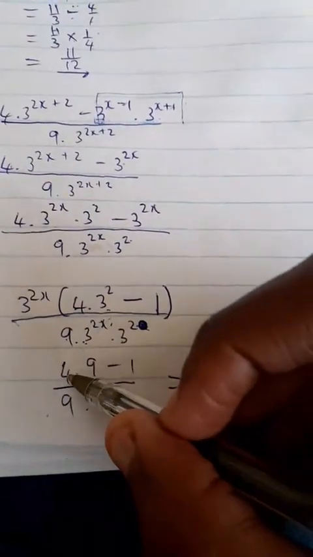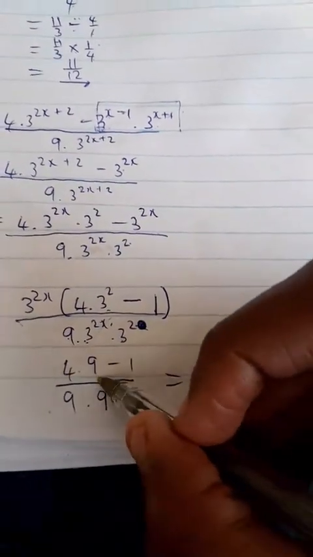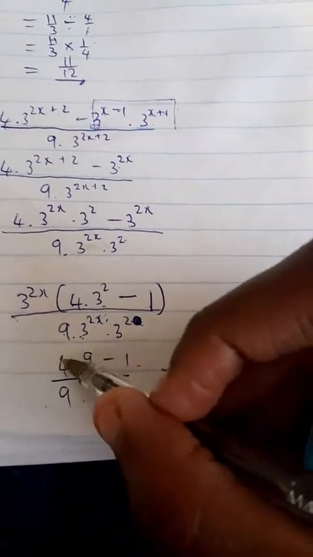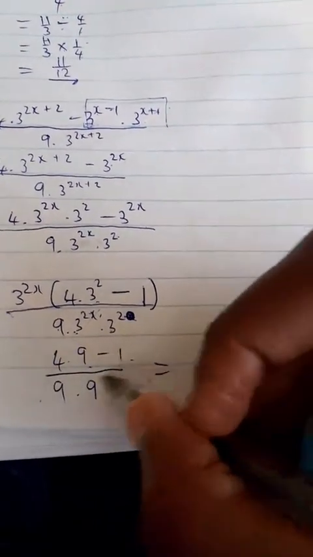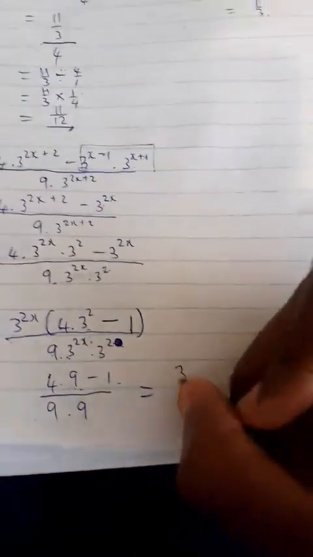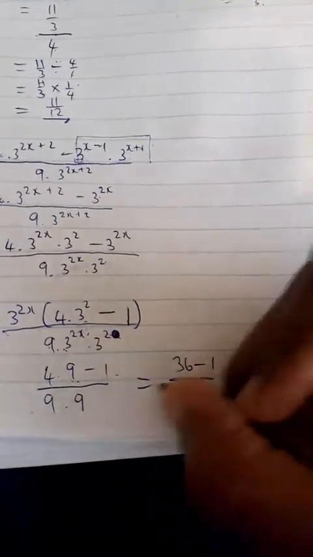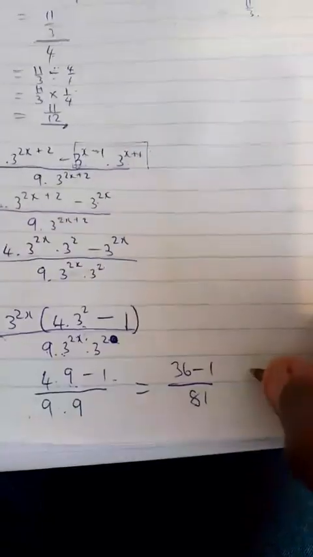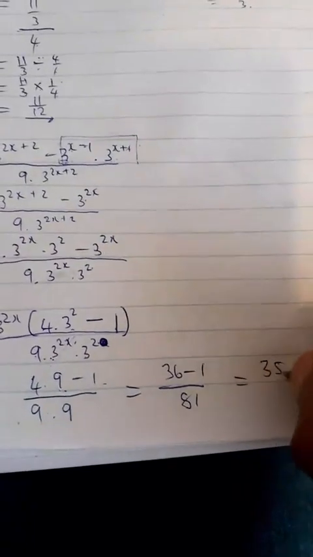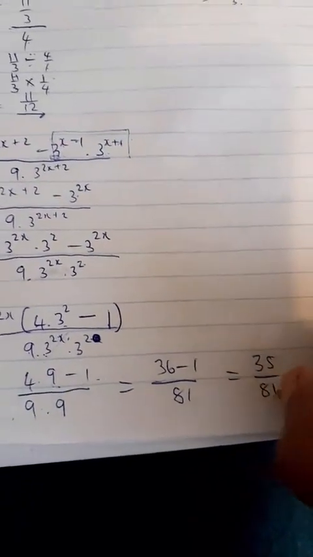All right, so in the numerator, BODMAS needs to apply. We have 4 times 9 minus 1. Obviously, the priority needs to be on the multiplication before the subtraction. So 4 times 9 is 36 minus 1 over 9 times 9 is 81. Final answer, 35 over 81.